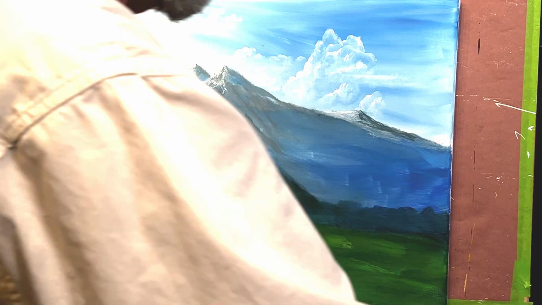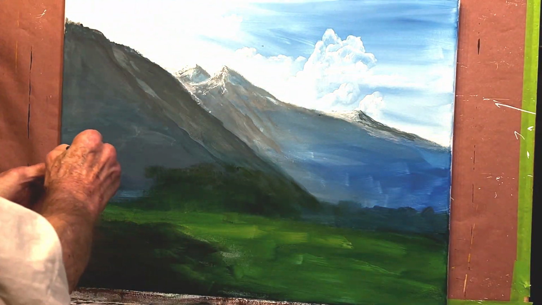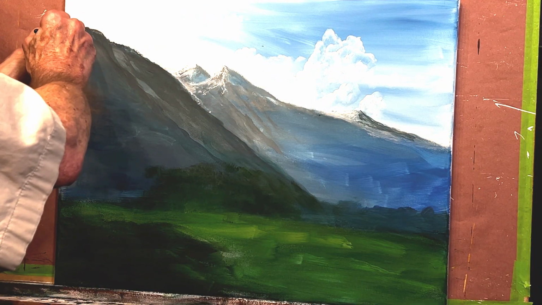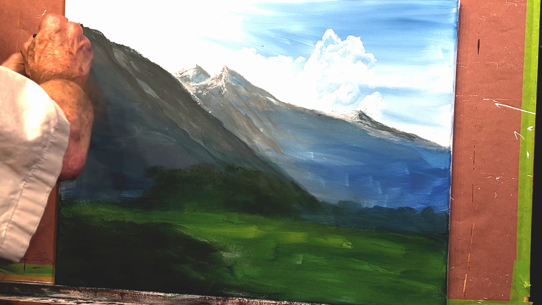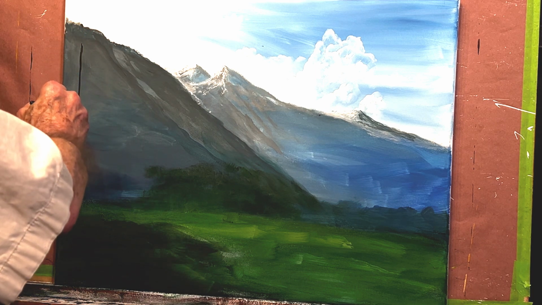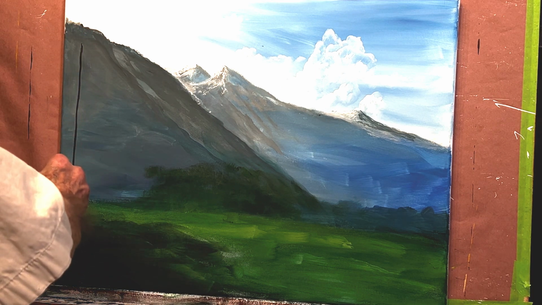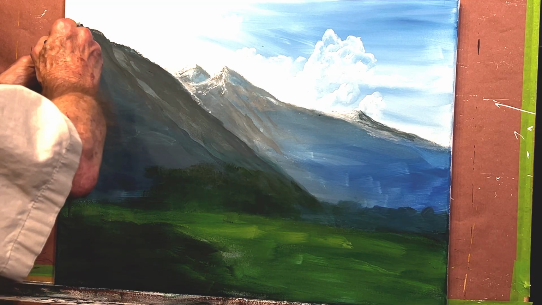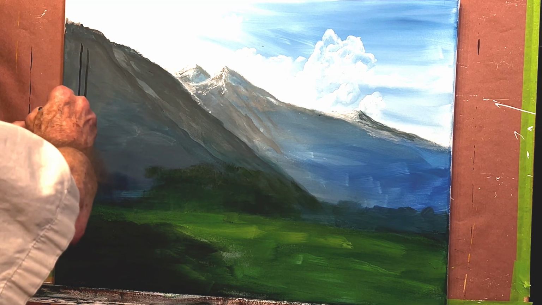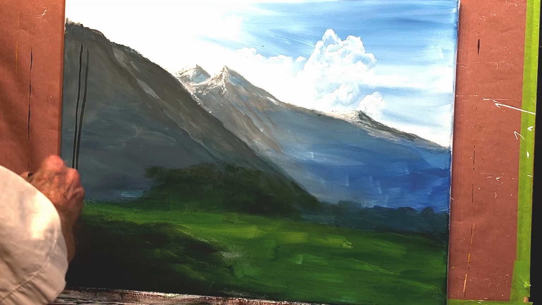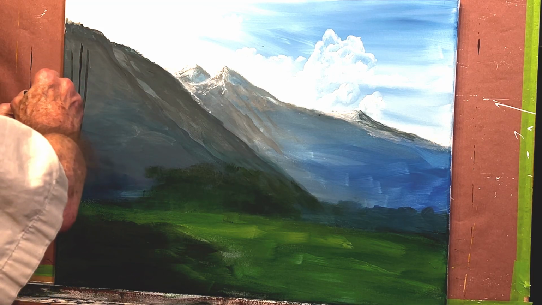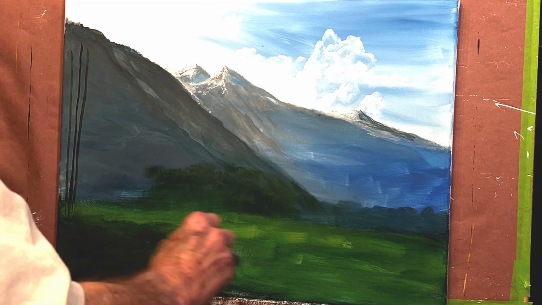So here's what we're going to do, is we're going to start putting some trunks of these trees in, and I'm going to use that dark gray that I mixed with burnt umber and blue, and we're going to start adding in all of these trees, and there's a bunch of them. I'm just going to get some lines in there.